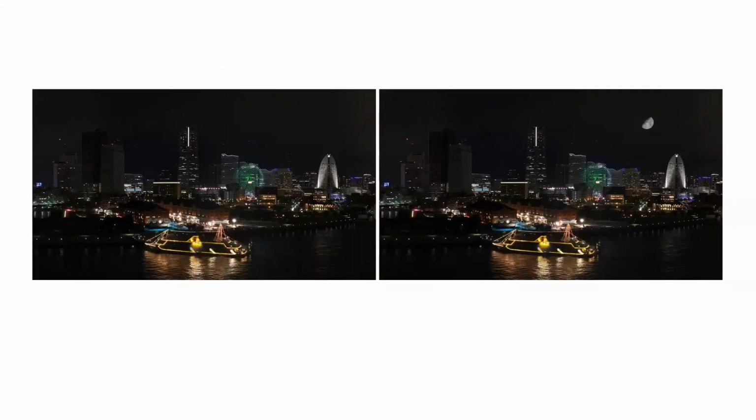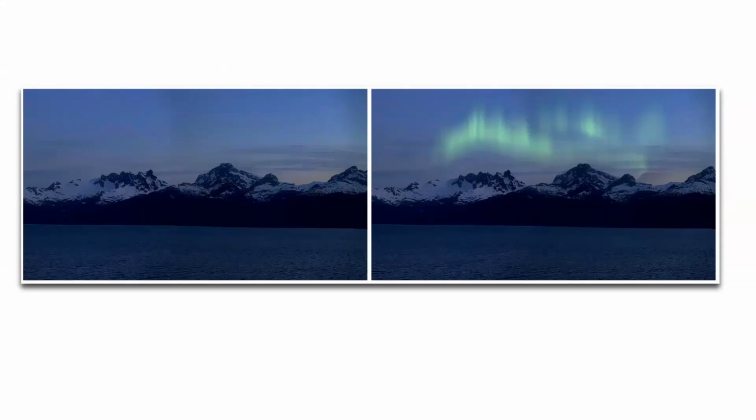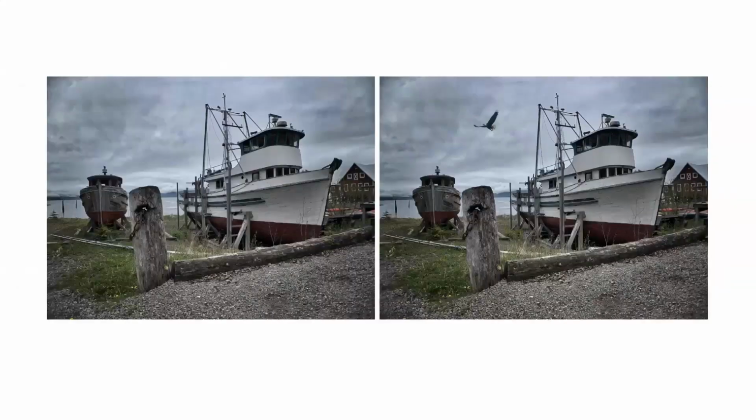A moon over Yokohama Harbor, northern lights in Alaska, and also in Alaska. As before, there are no giraffes in Alaska, but there are eagles. So Luminar let me put one of those in the sky. Pretty neat. So that's Luminar Neo.